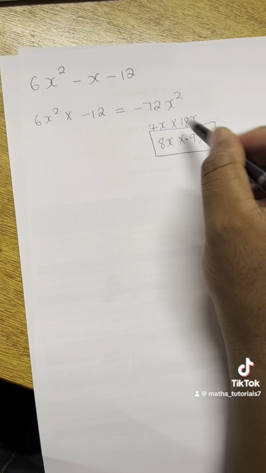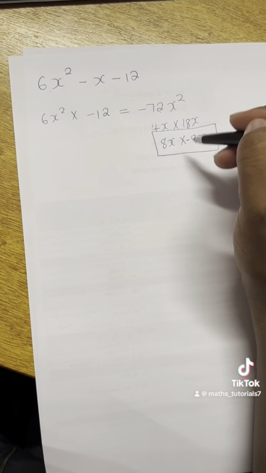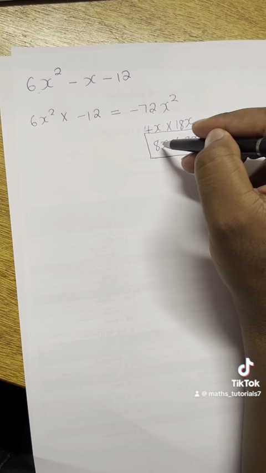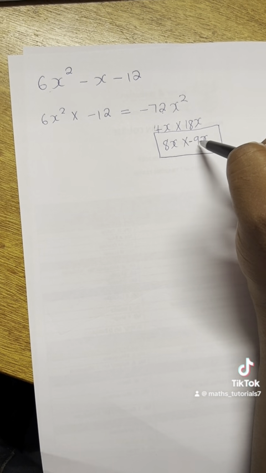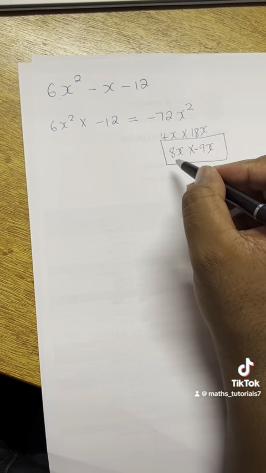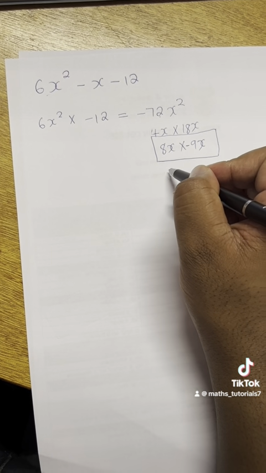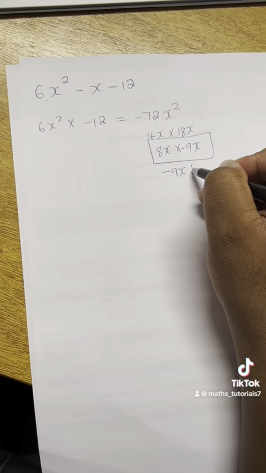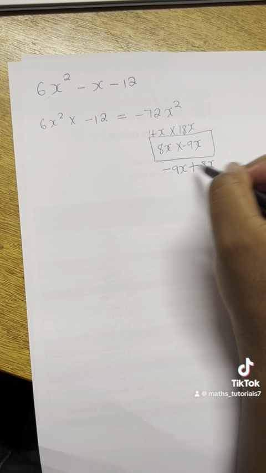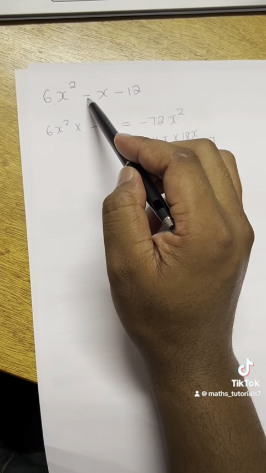Then what follows is that you take these two numbers, which are 8x and negative 9x, or you can write them in order: negative 9x plus 8x. We know that these two numbers add up to negative x.